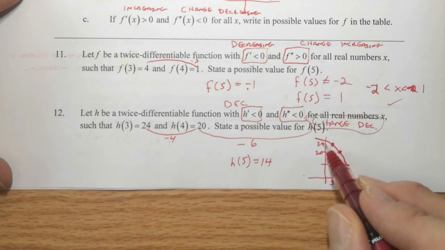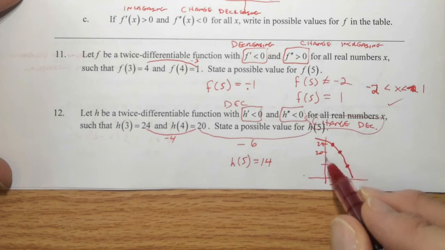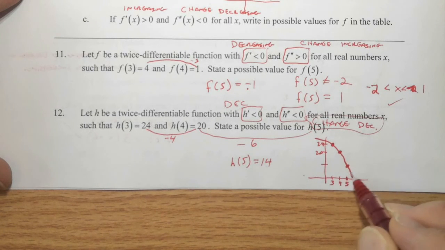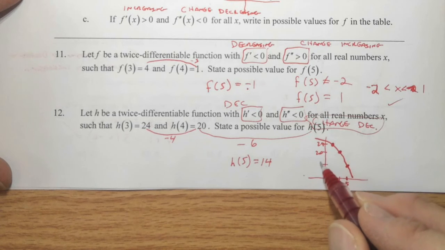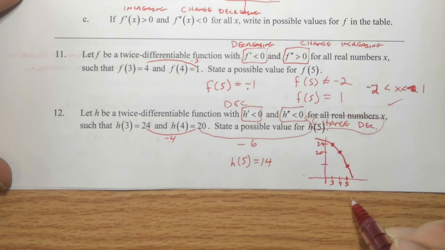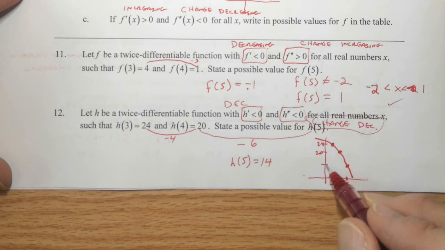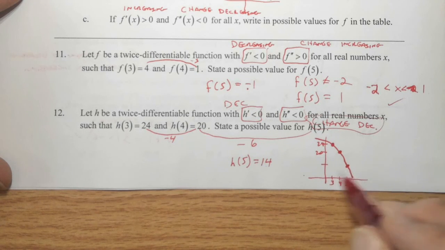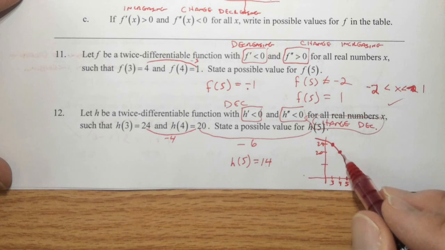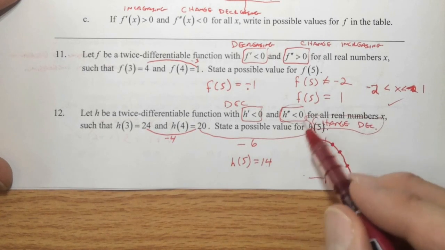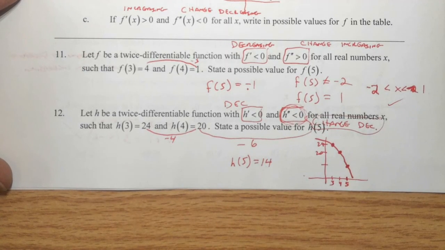The distance from 24 to 20 is smaller than the distance from 20 to whatever h of 5 is. We need a number which is lower than 16. These two ranges are not the same. So there's a picture, there's the concavity, how we are decreasing faster, and it's all because of that negative second derivative.